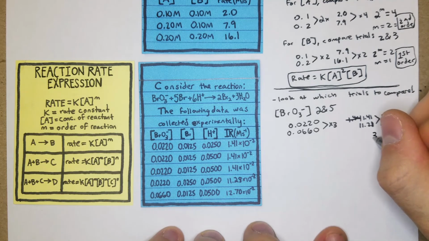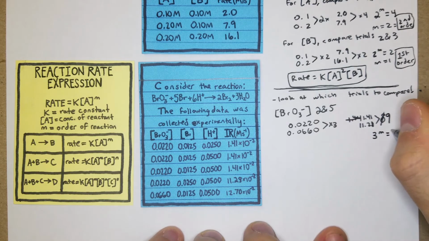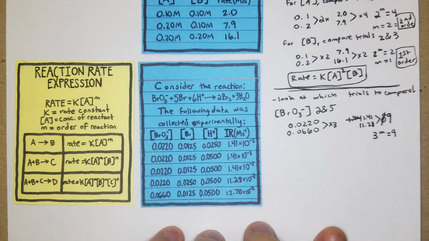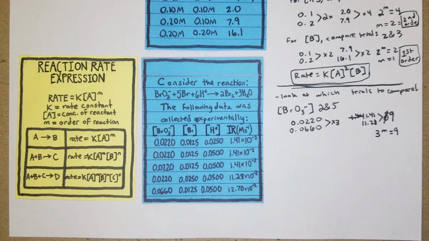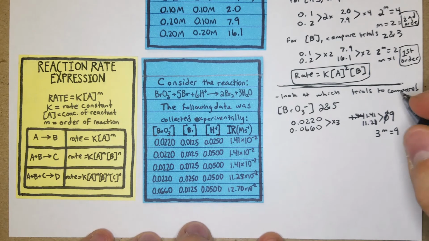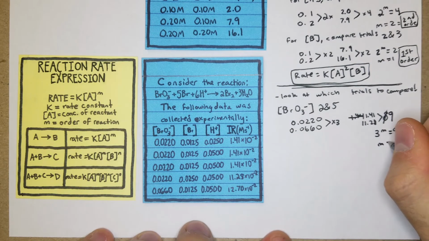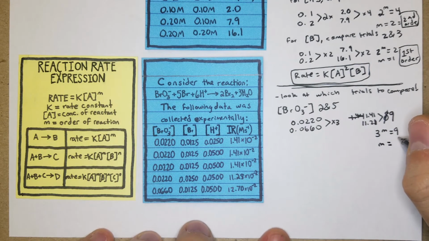So we have 3 to the m equals 9. And usually it should work out. I mean, at least in my experience, a lot of the times it ended up being pretty close to a whole number that you could pretty easily do in your head. You wouldn't get some ridiculous decimal. But in this case, it's pretty clear that m is going to equal 2. So it's going to be second order.